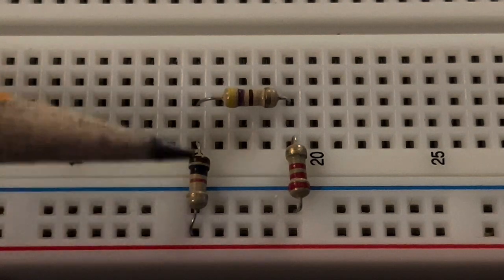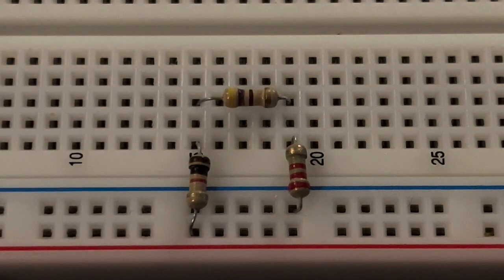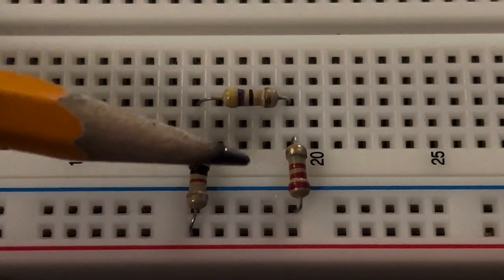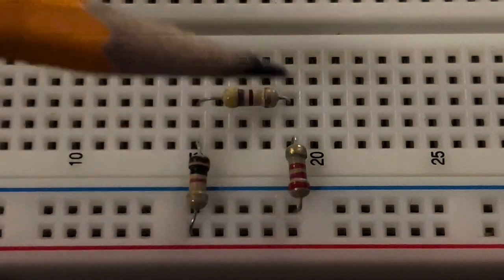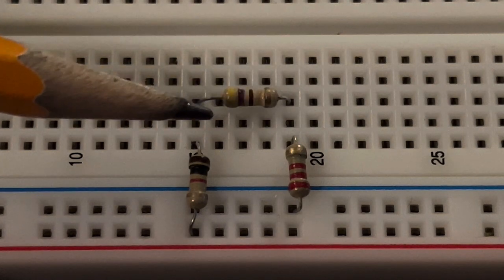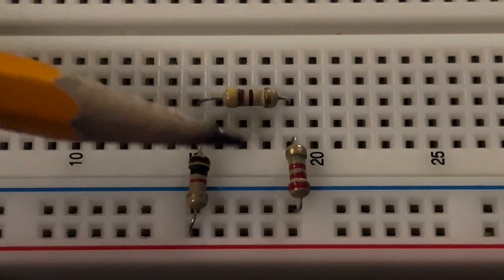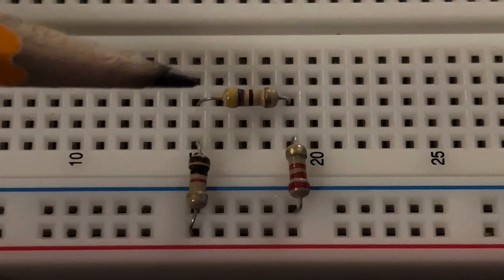This circuit, being made up of 3 passive components, shares the voltage between the 3 of them based on their resistance. The higher resistance resistors take more voltage, and the lower resistance resistors take less voltage.